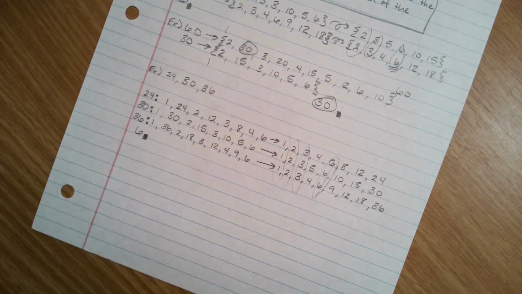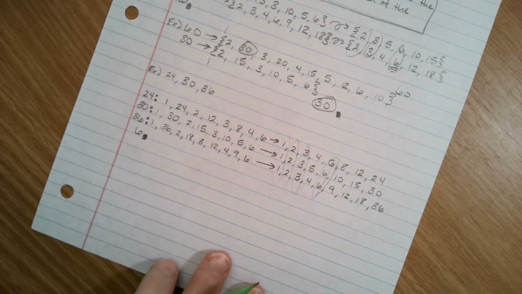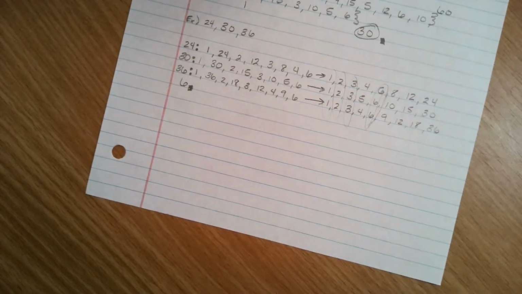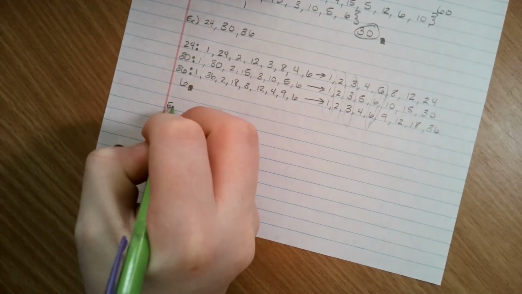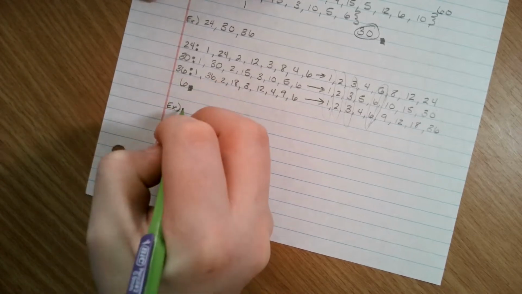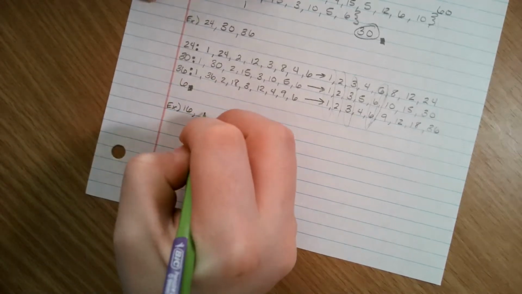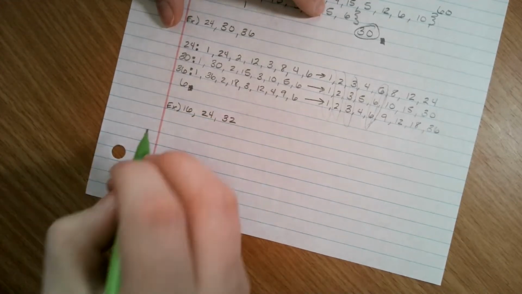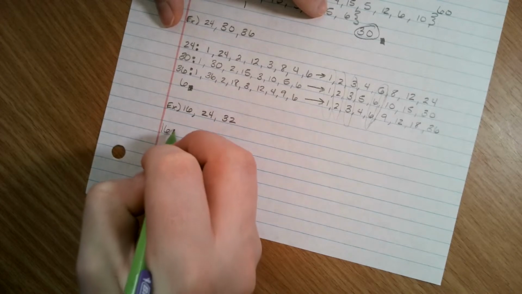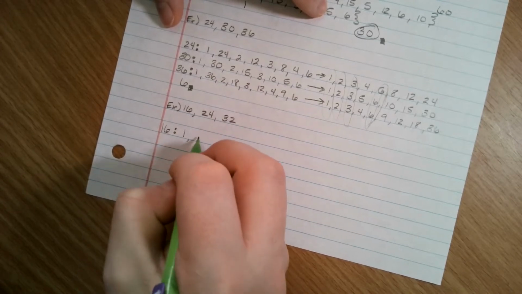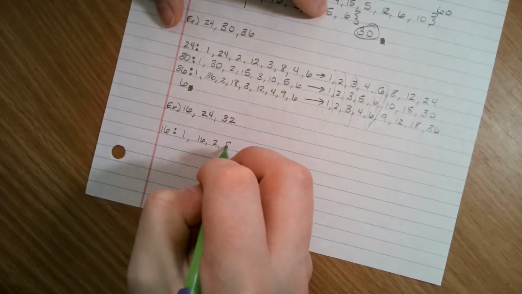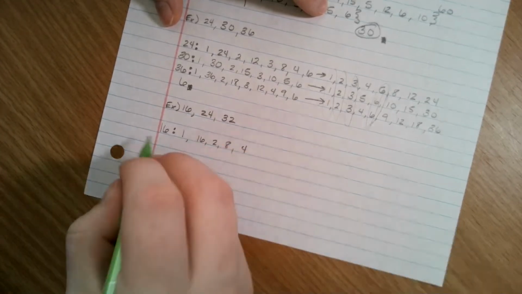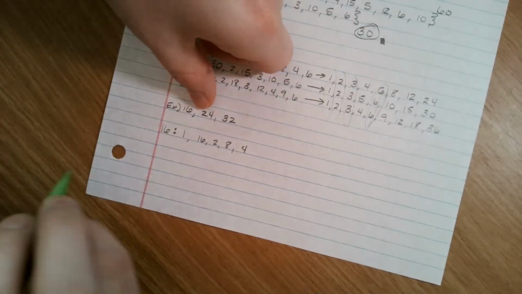One more example, just to kind of hit home the idea of finding the greatest common factor between three numbers. So we are given 16, 24, and 32. So 16, we have 1 in itself, 2 and 8, 3, 4 times 4 is 16, so that completes the cycle.